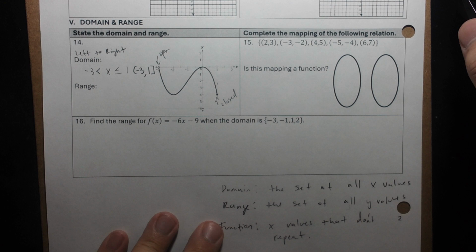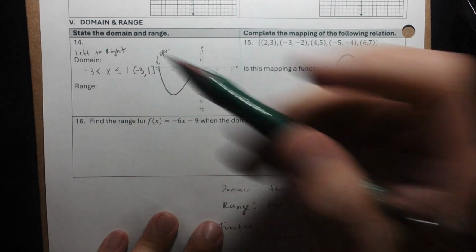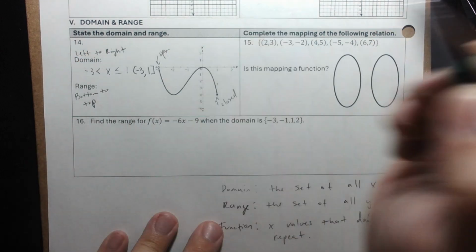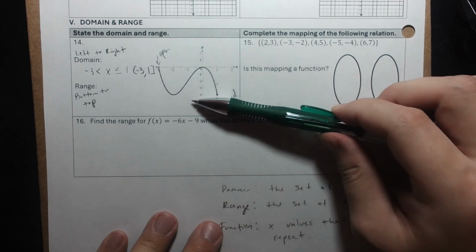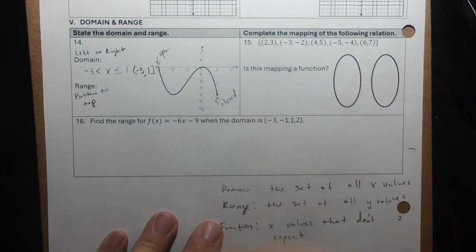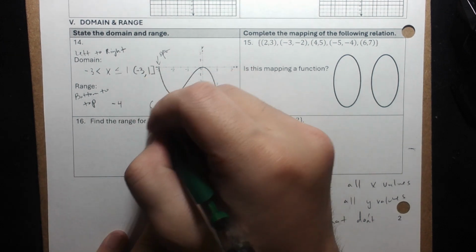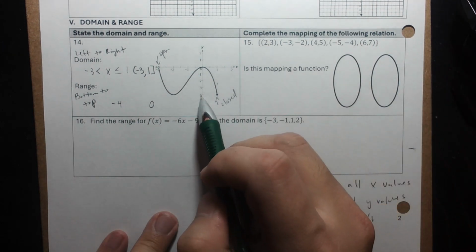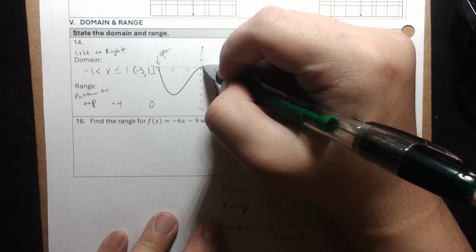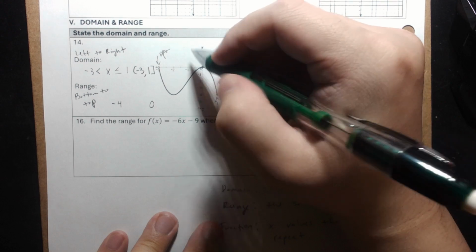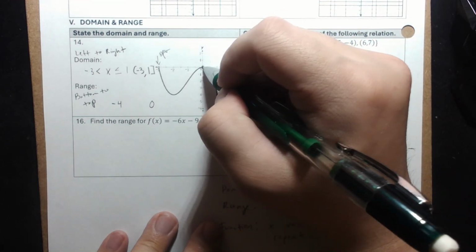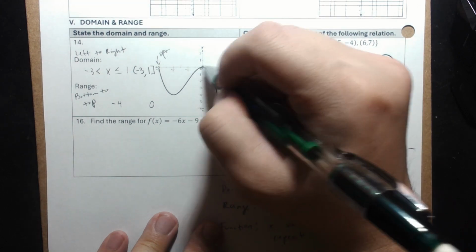Okay? All right. The range. The range we're going to read from bottom to top. So we start off with -4, and it goes all the way up to 0. So I'm going to write -4 and 0. Okay? So here we have a closed circle, but if we go all the way up to this 0 here, we don't even need to worry about this when we're reading from bottom to top. We're looking at the 0, and that 0 is part of the function. It's part of this solid line, right?